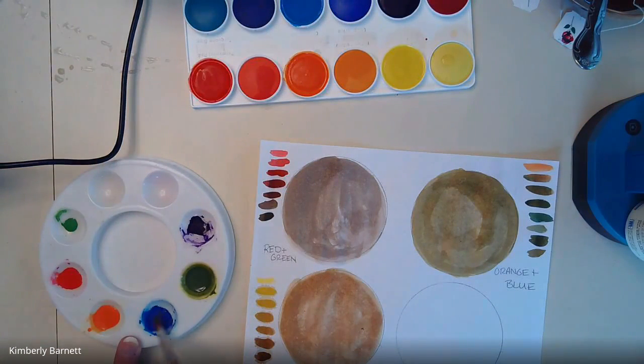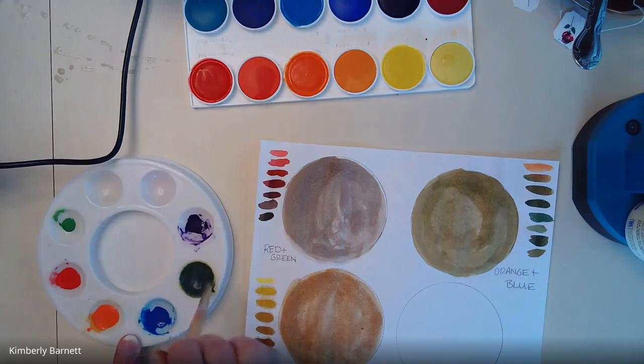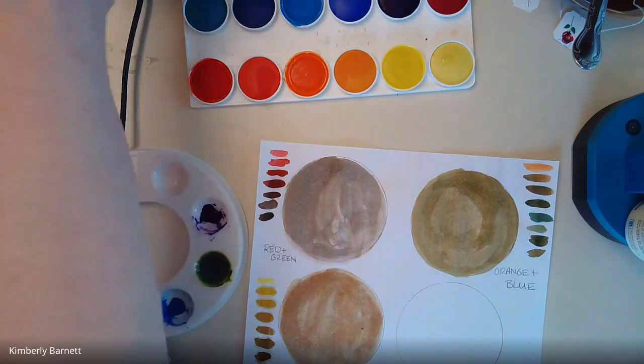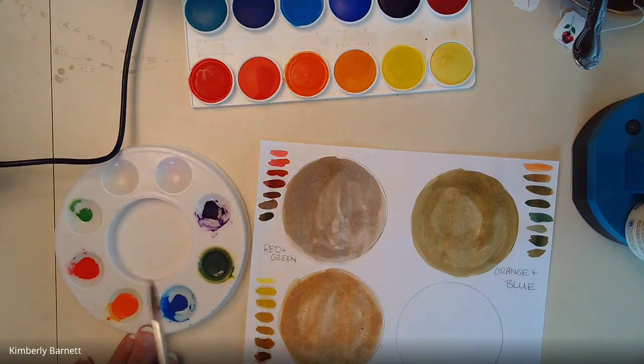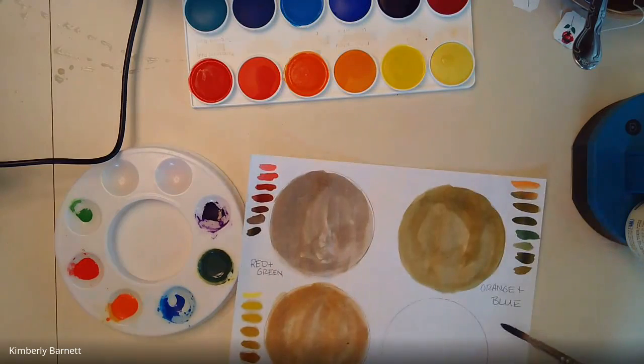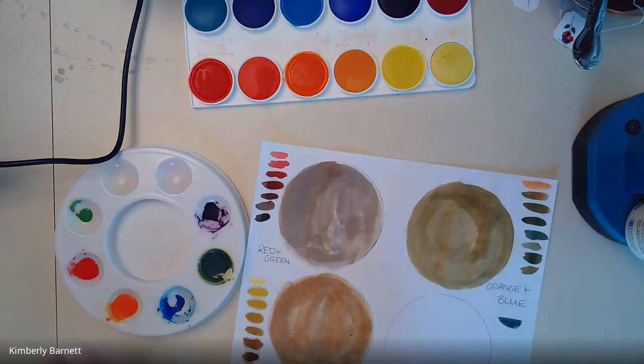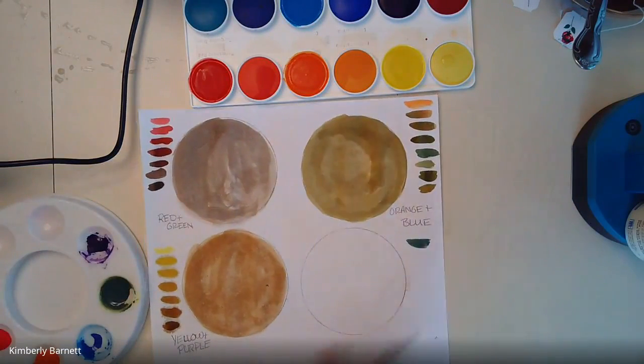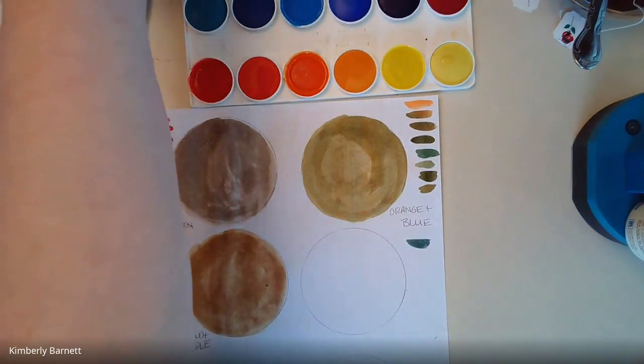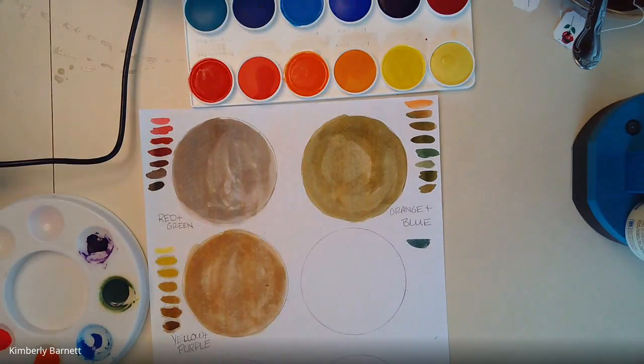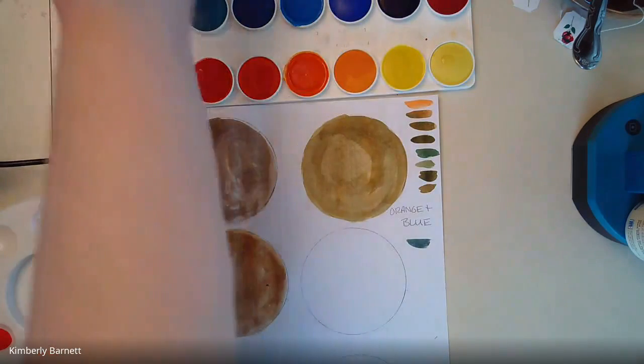So what you will notice is your tertiaries are going to take a little bit longer to get that neutral. Okay, so when I test it here, it's kind of a bluish green color. See here if we have enough blue purple, might have to make up a little bit more.